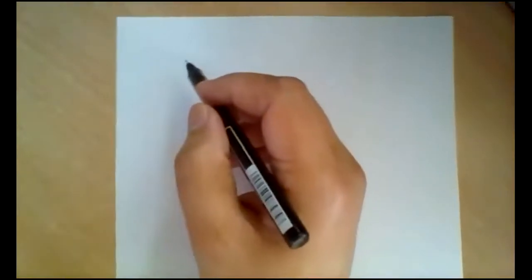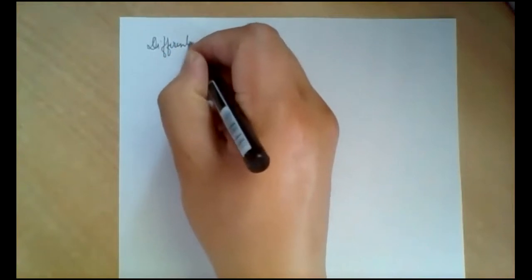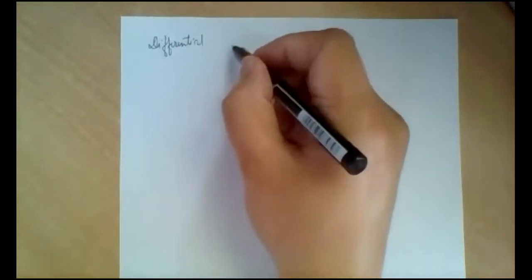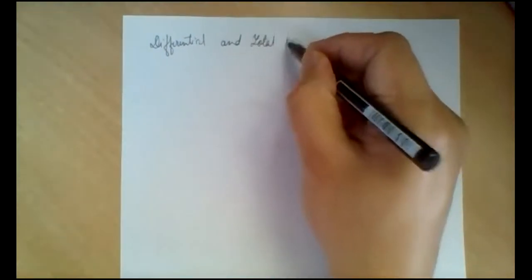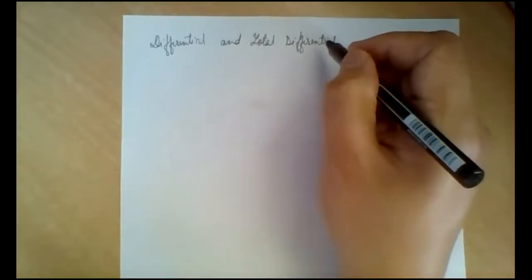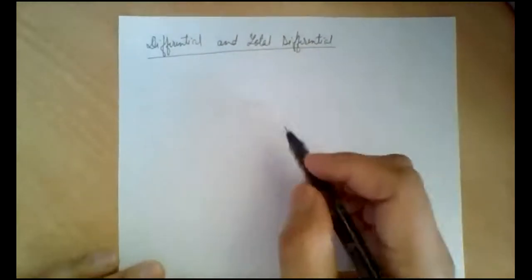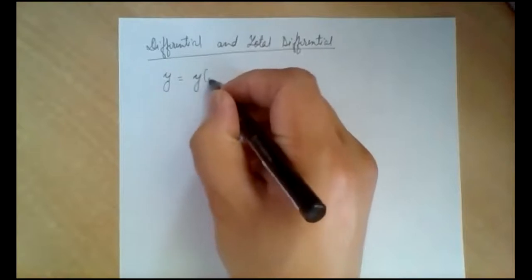Today we are going to start the topic differential and total differential. For a function of one variable, we say, for example, y is a function of x.